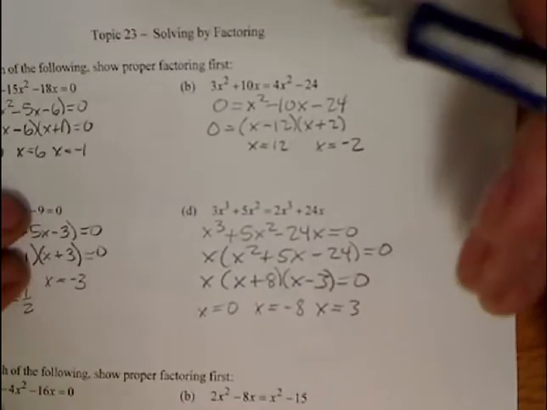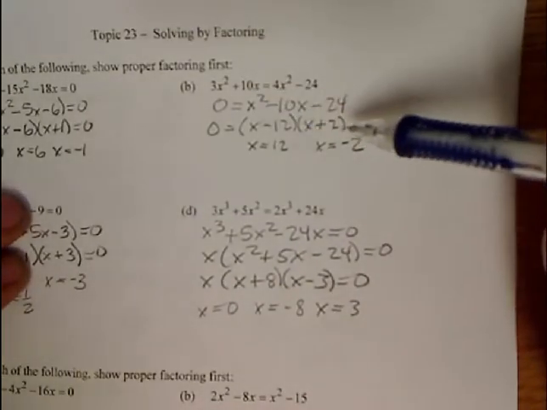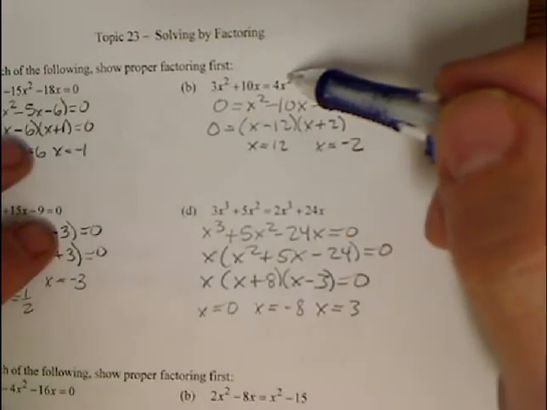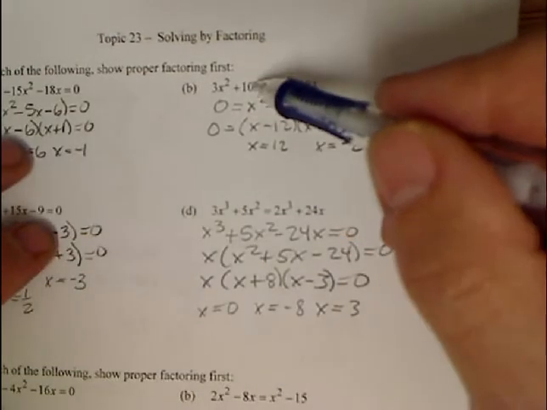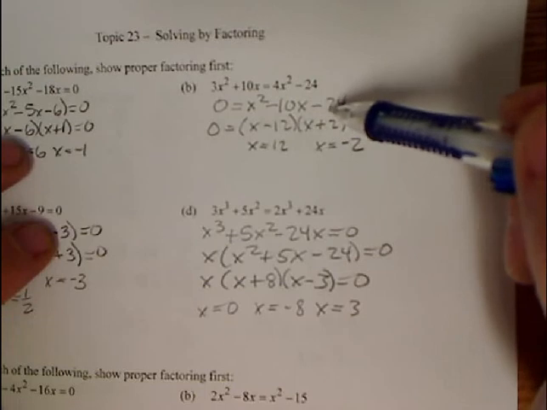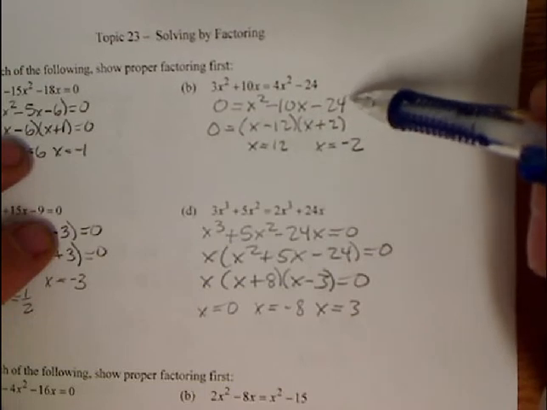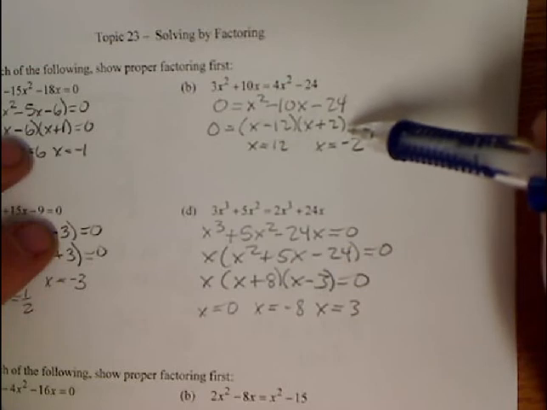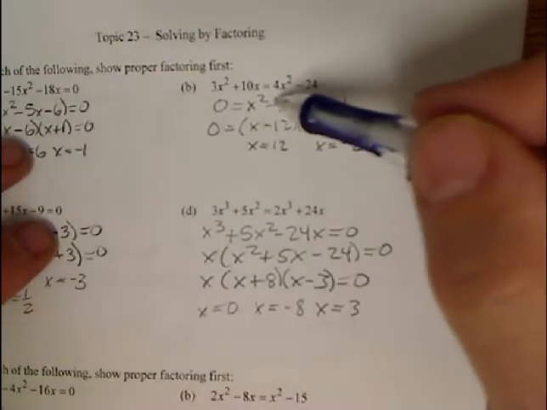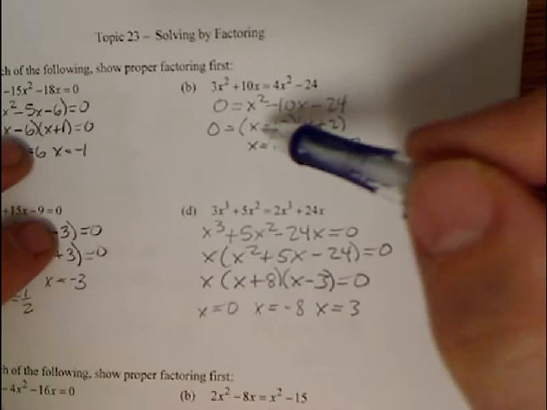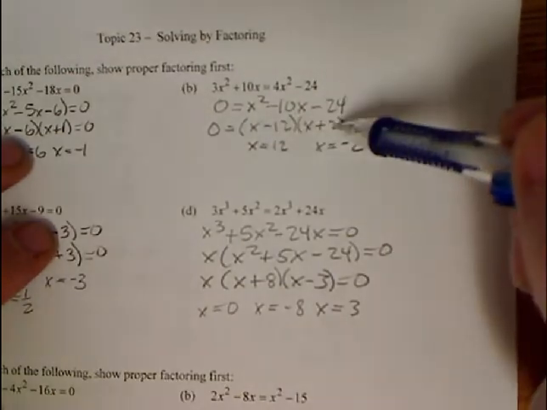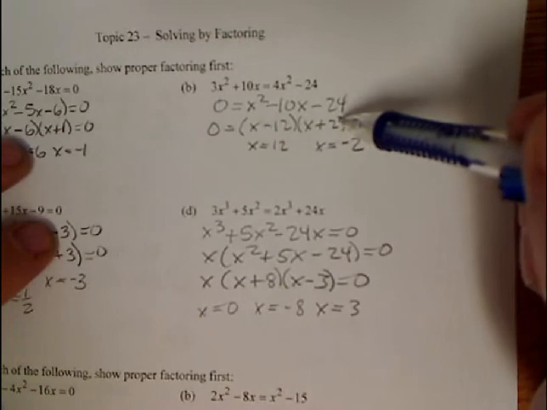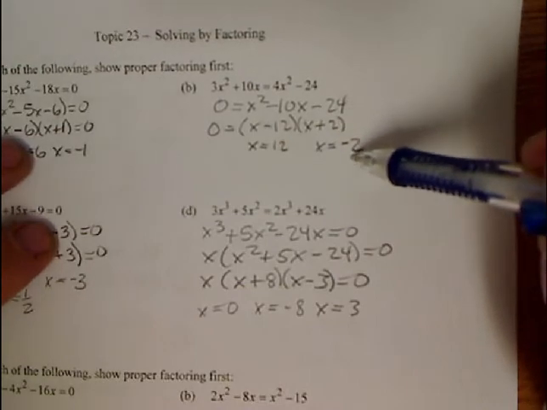When you have to get it so it's equal to 0, move your terms around so the squared term stays positive. So I'll subtract 3x squared, gives me x squared. Move the 10x to the other side. I get x squared minus 10x minus 24. Two numbers that multiply to give me negative 24 and add to negative 10 would be negative 12 and 2. So it factors to x minus 12 and x plus 2. So I got x minus 12 equals 0, so x equals 12. X plus 2 equals 0, so x equals negative 2.